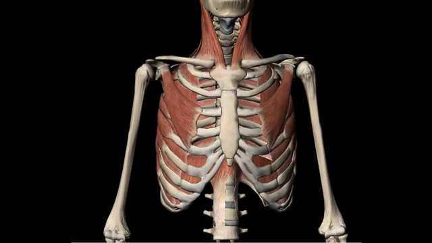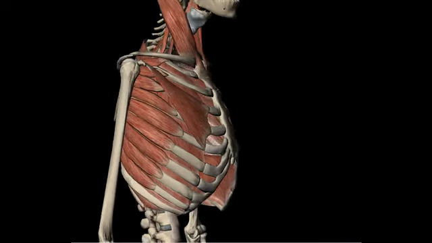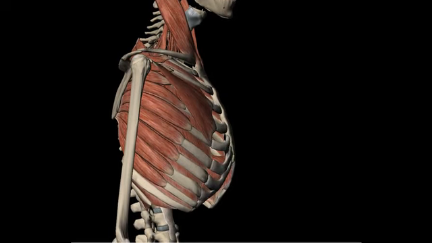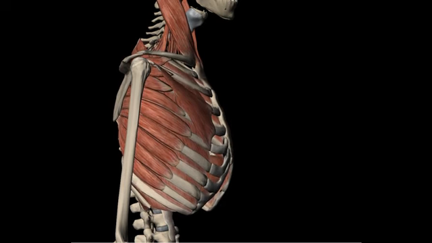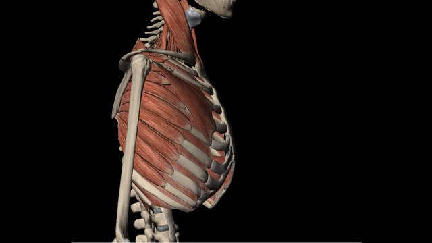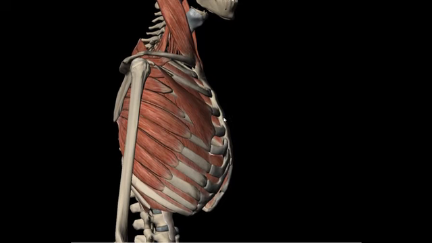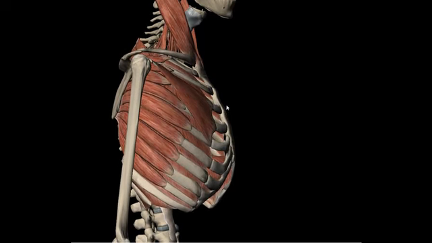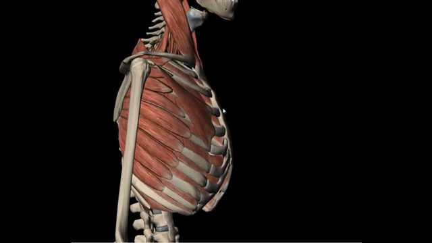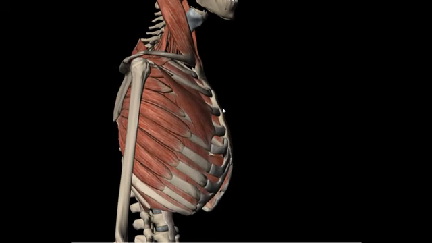Now, with continued inspiration, the parasternal muscles, the scalenes and the levator costorum muscles actively rotate the upper ribs and elevate the sternum to create that pump handle. The lateral motion of the lower ribs and the anterior motion of the upper ribs and sternum all occur simultaneously.